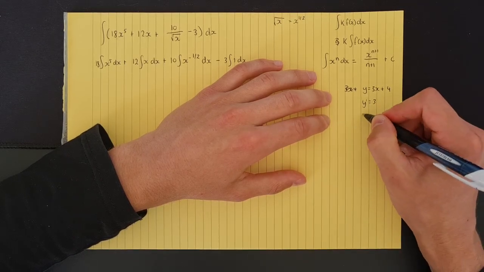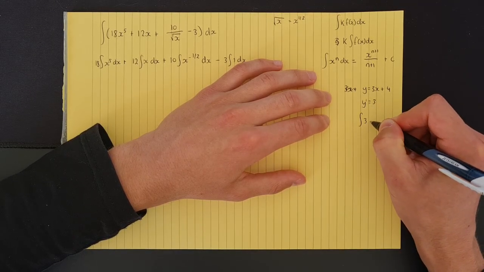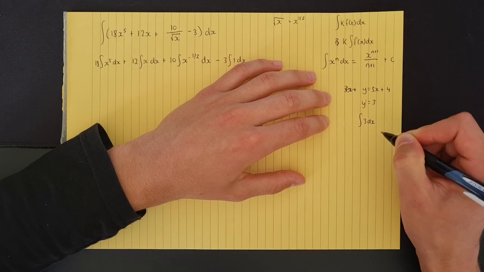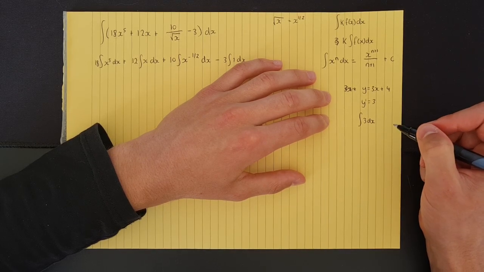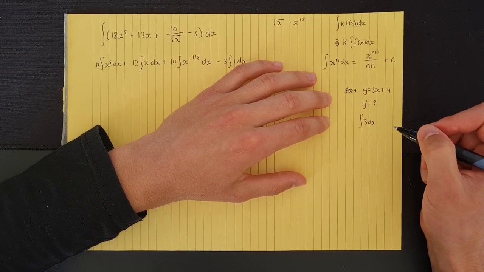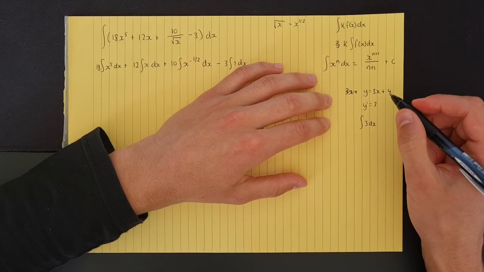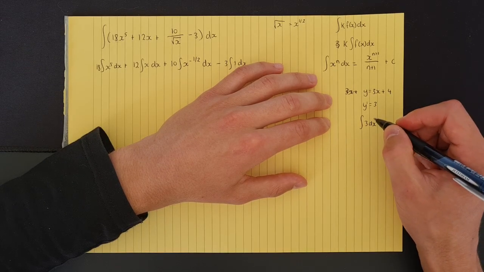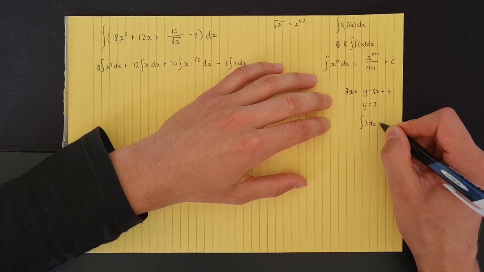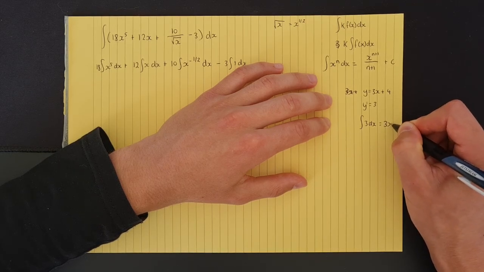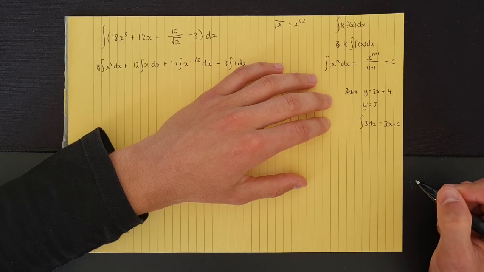Now, if we have to integrate 3, then that is very simply going to be 3x plus c.